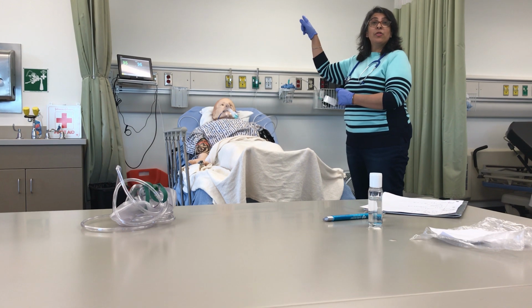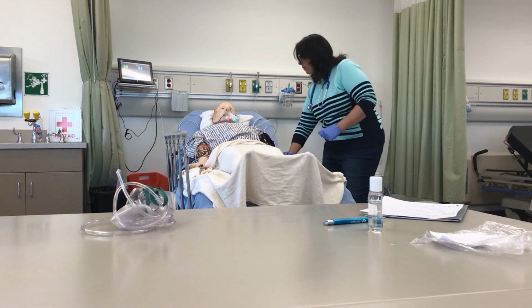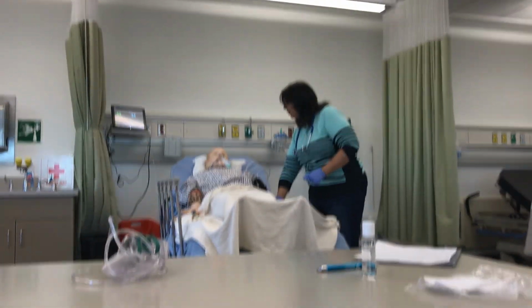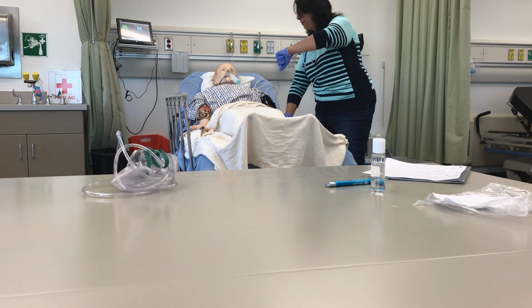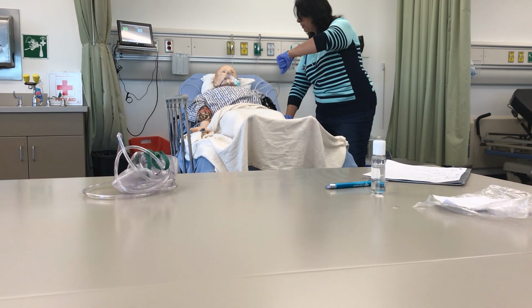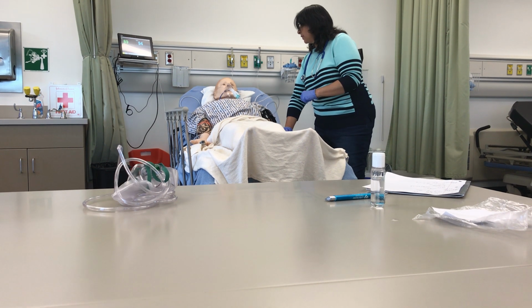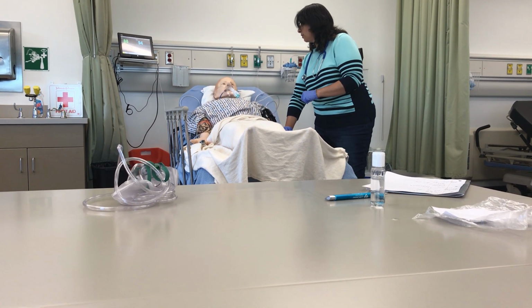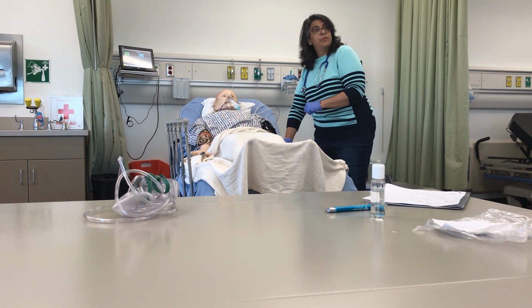And if there's a clock in the room, you can count the respirations while you're recording the pulse. Or you can have your watch on. There should be a clock with a second hand in the sim rooms. I think that they have those there.